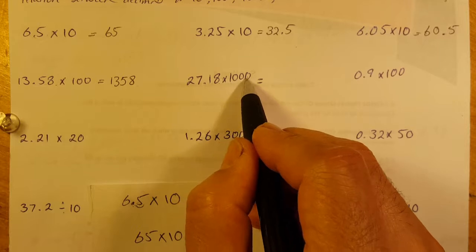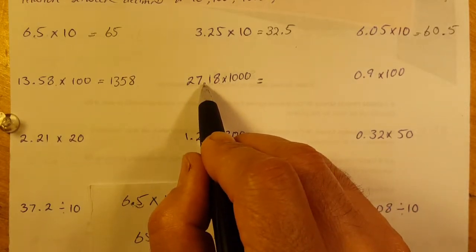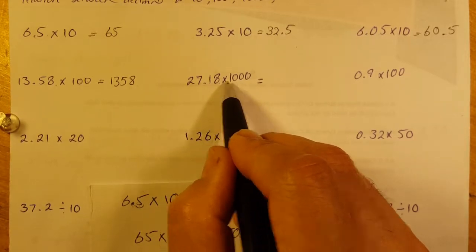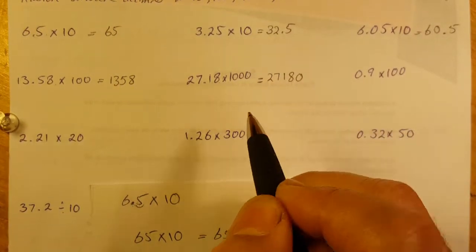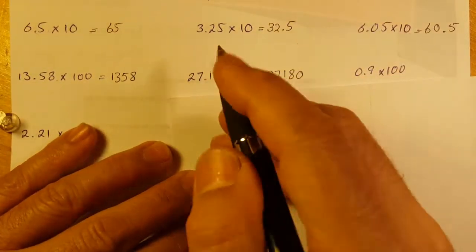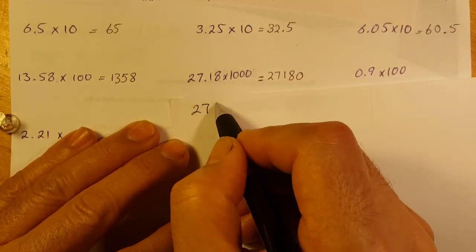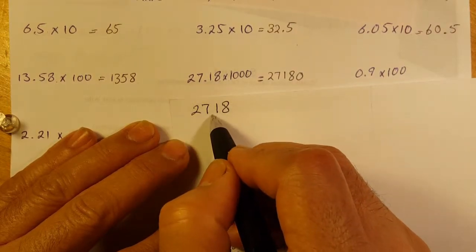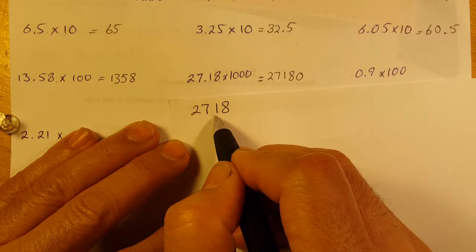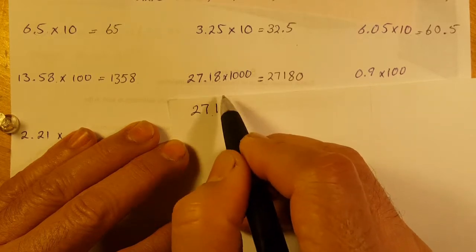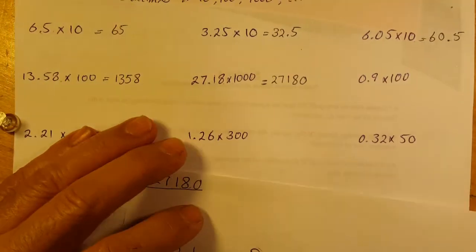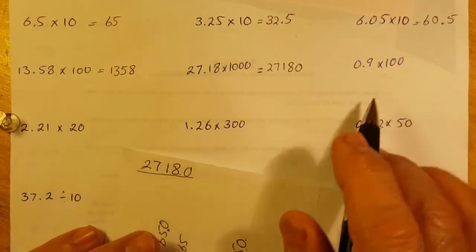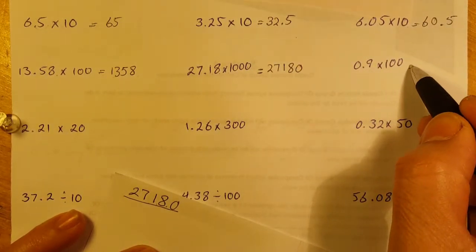27.18 times 1000. That is 1, 2, 3 zeros. So we have to move the decimal point to the right side 3 digits. 2, 7, 1, 8, the decimal was here, so I moved it to the right side 1 digit, 2 digits. You don't have the third digit here, so we have to add a 0. So the result is 27180.